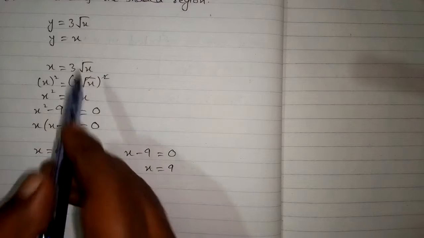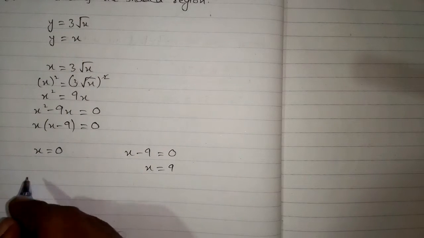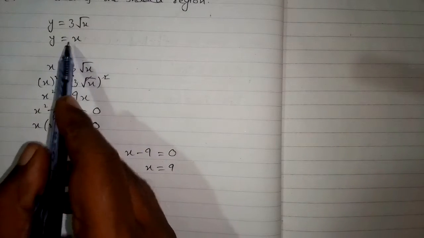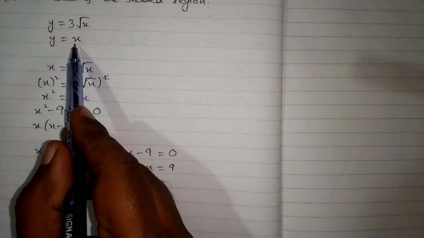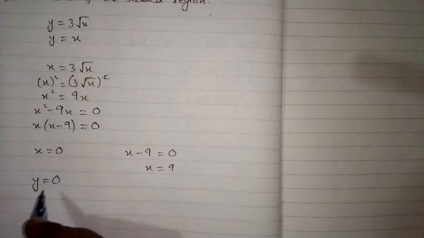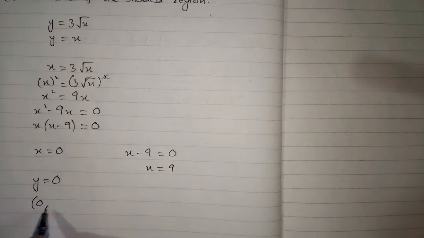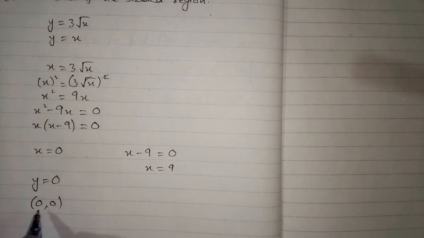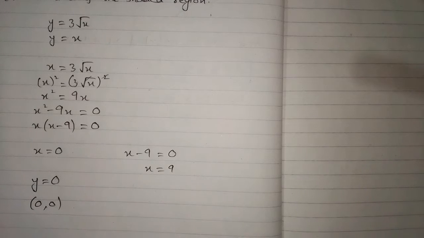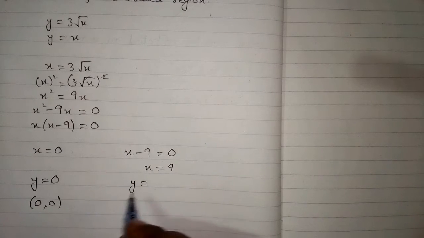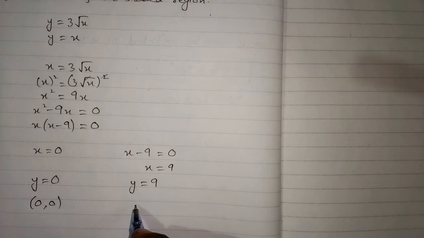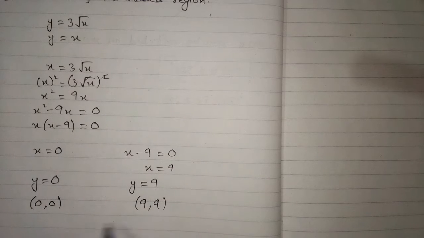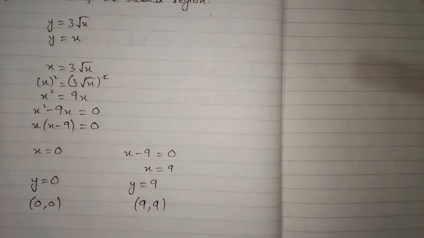Now we put these values again in this equation or this equation. So we will choose this equation. So y is equal to x, we put the value of x, which is 0, over here. So the value of y is 0, and we get 0 comma 0, which is origin. And here we put x is equal to 9, so we get y is equal to 9. So the coordinate is 9 comma 9.